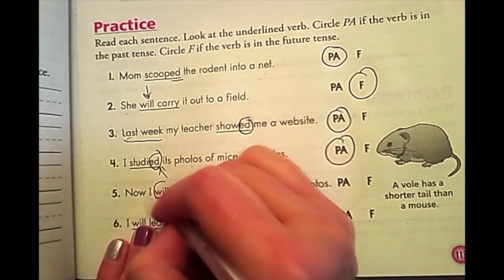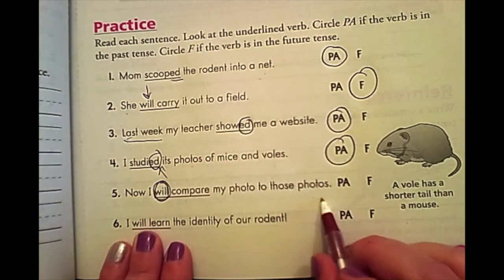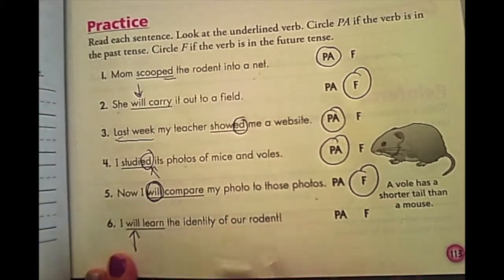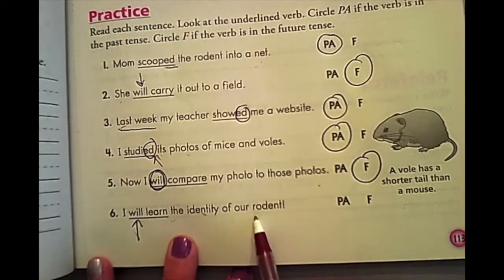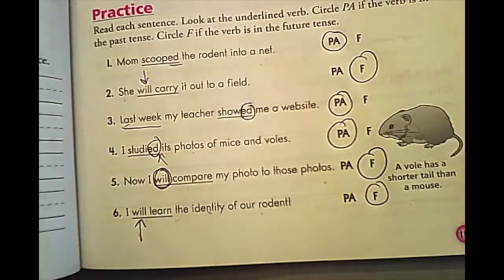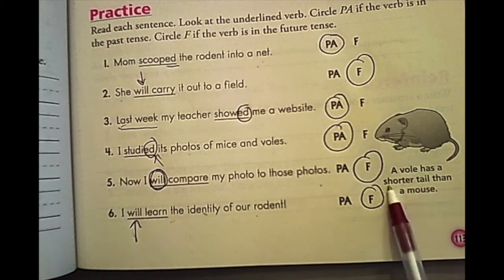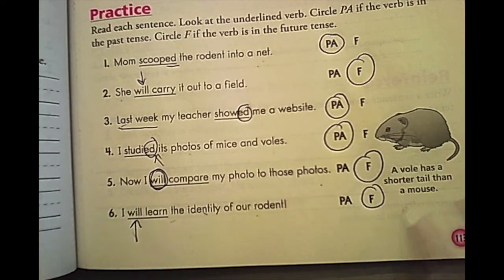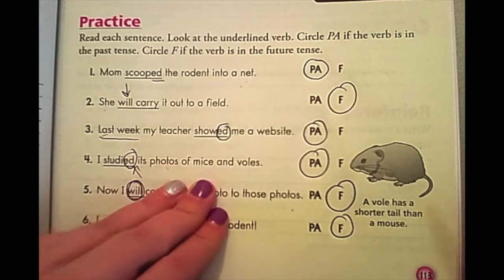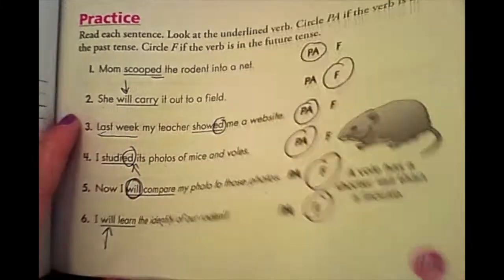Now I will compare my photo to those photos. Future. I will learn the identity of our rodent. That will is our clue word. Okay, it says a vole has a shorter tail than a mouse. Oh, remember we talked about voles in our science, in the food chain.